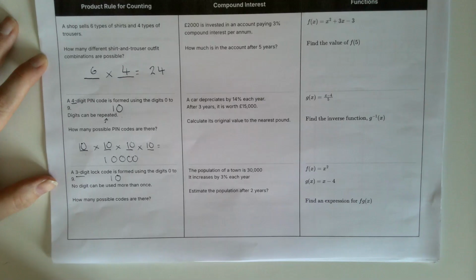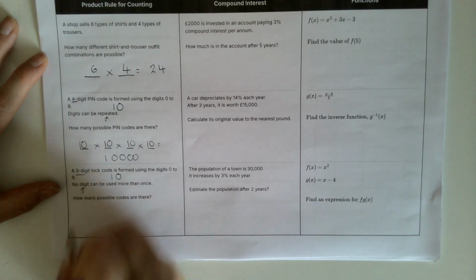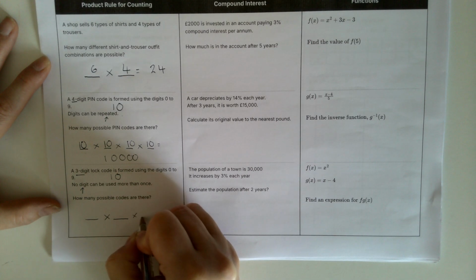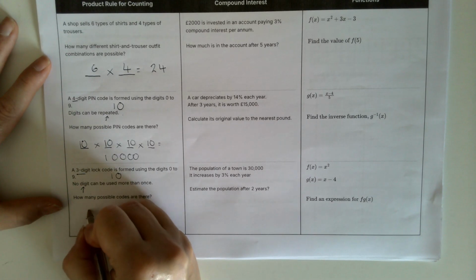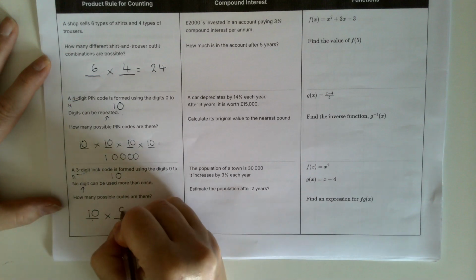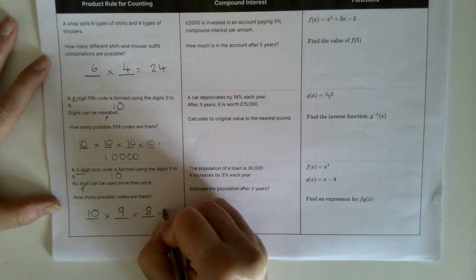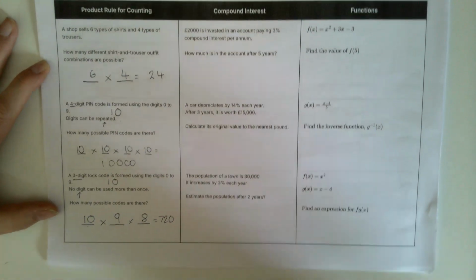The next one is a 3-digit lock, again containing the digits 0 to 9. So that's 10 different digits you could have. Now, no digit can be used more than once. It's a 3-digit pin, so 1, 2, 3. For your first option, you've got all 10 numbers available, but you can't have a repeat. So for the next one you now only have 9 options left, and for your next one you only have 8. Times them all together, 720 options.